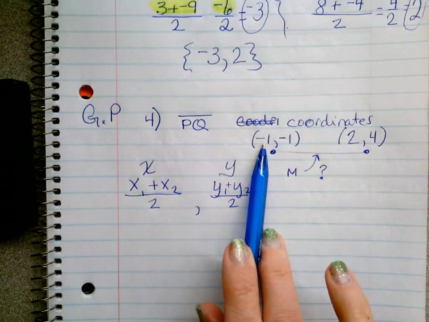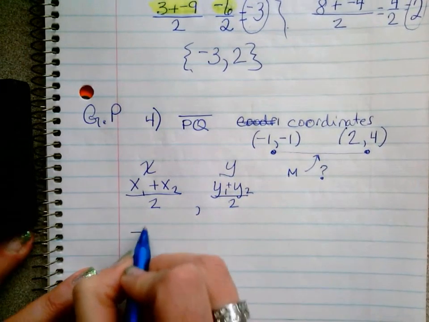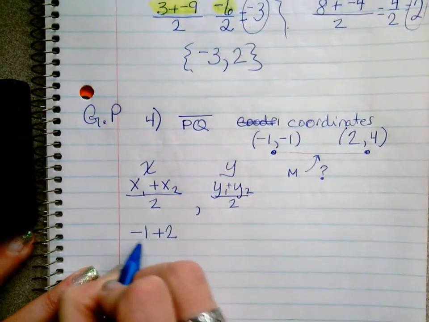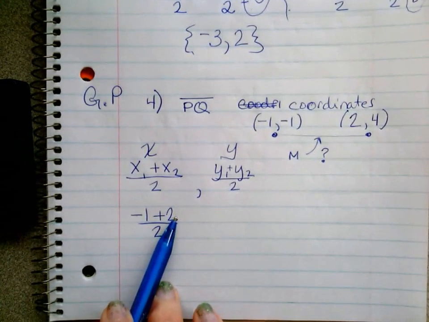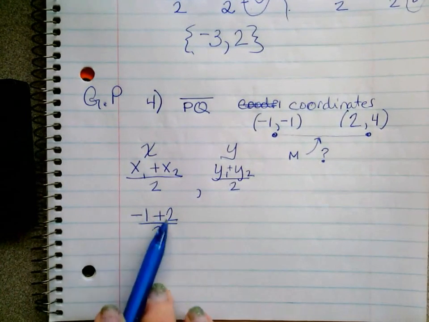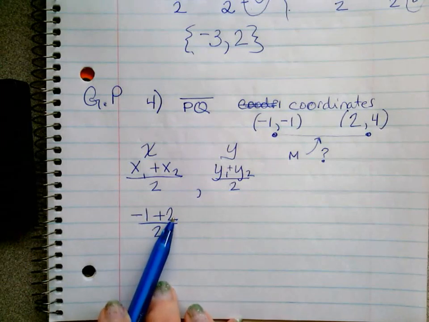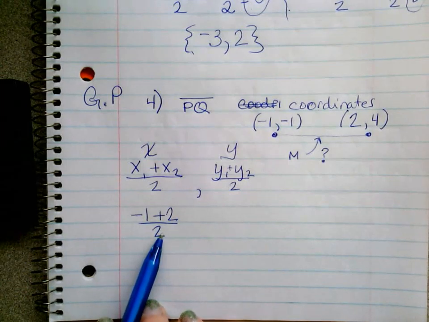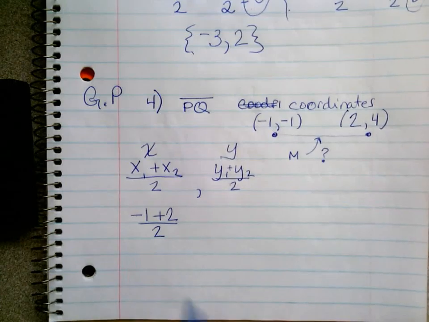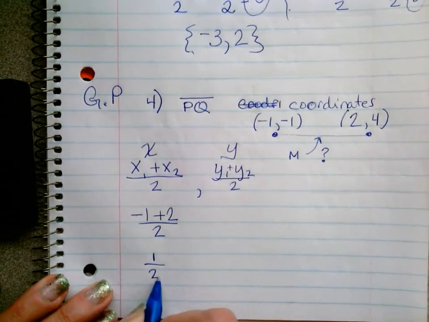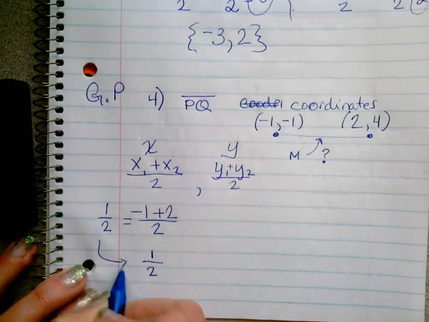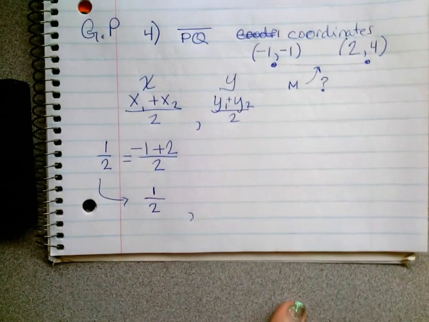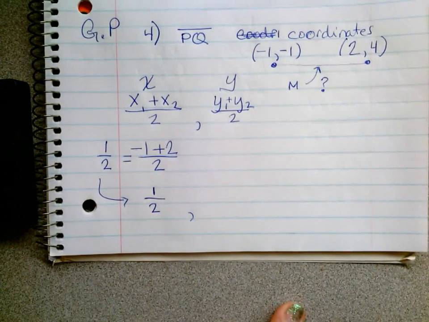X values, are they negative 1 and 2? The sum of negative 1 and 2 is what? Positive 1. Positive 1 divided by 2 is a half, isn't it? So just leave it that way. Okay, this is 1 over 2, which we're just going to leave. That is the x value of the midpoint.